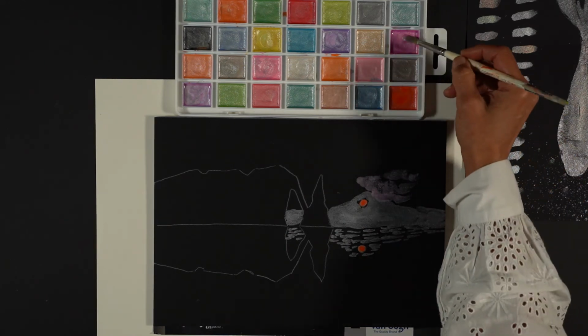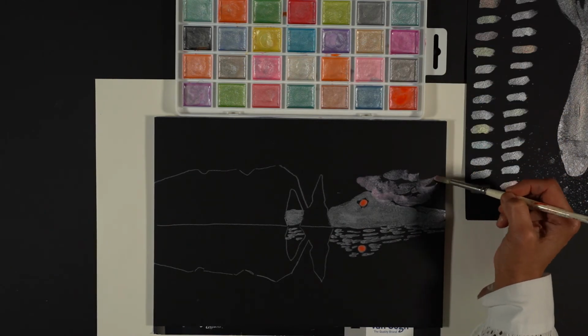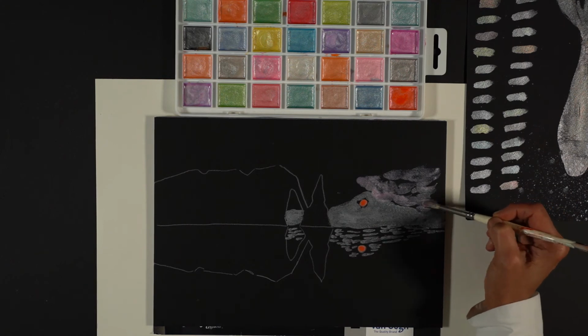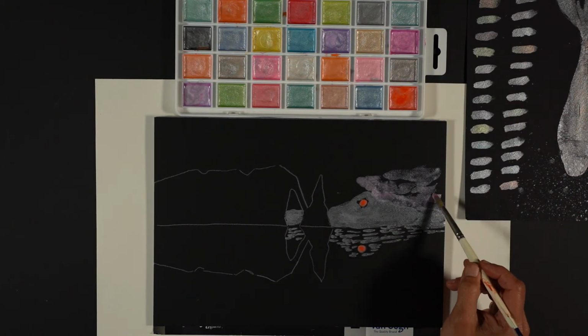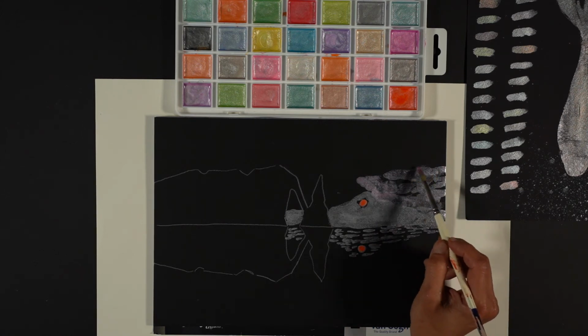And I don't have to make the sky look really, really solid. If you make it light pink and let the black color show through, you'll be able to give the feeling of clouds in the sky.